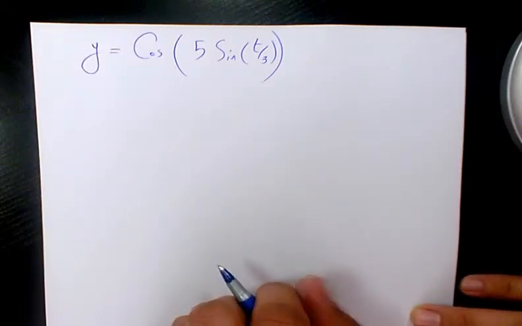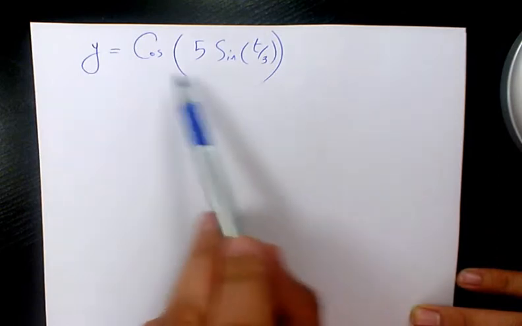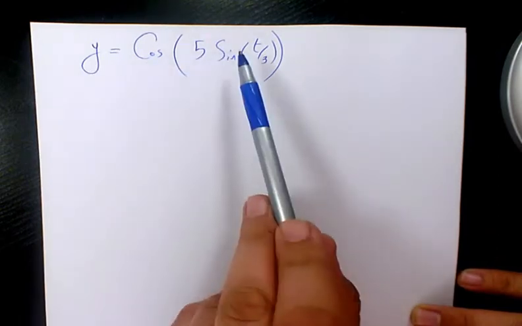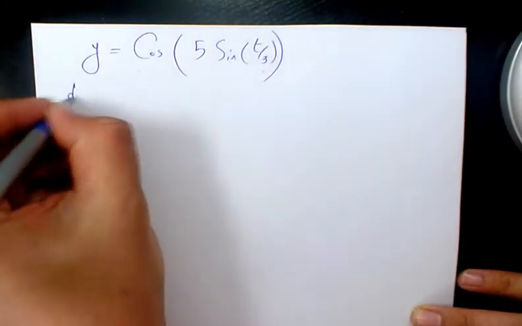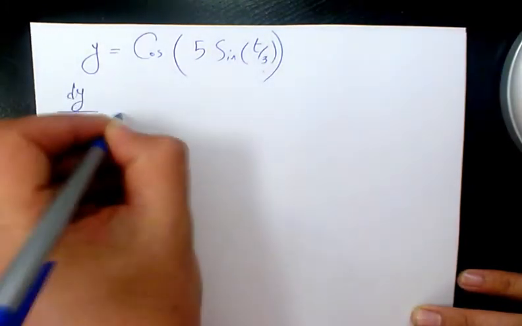Welcome to another video. In this video I want to show you how to find the derivative of cosine of 5 times sine of t over 3. It means that we need to find the derivative of y with respect to t.